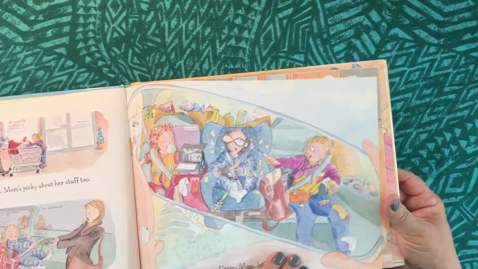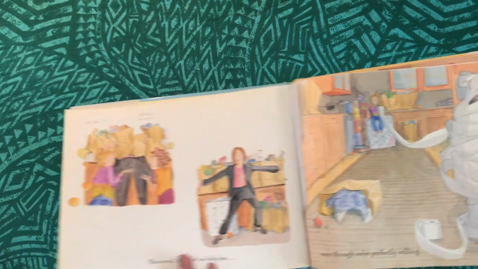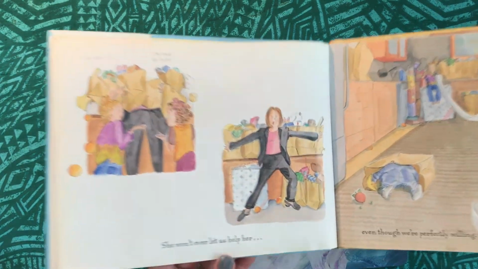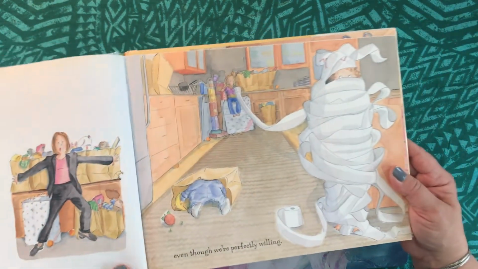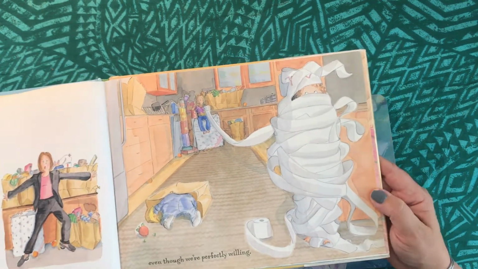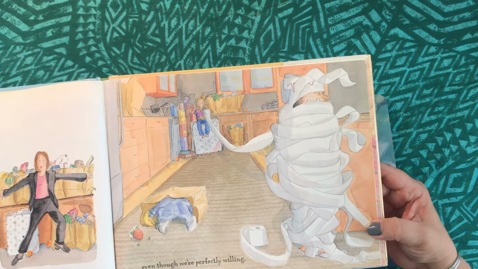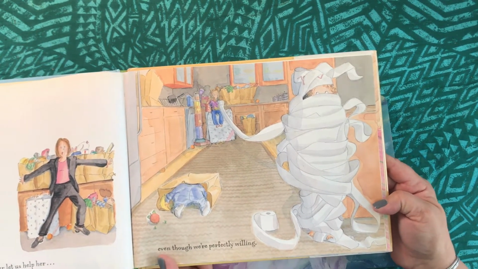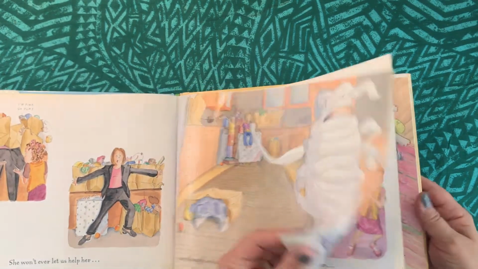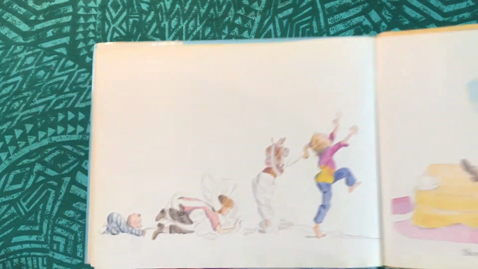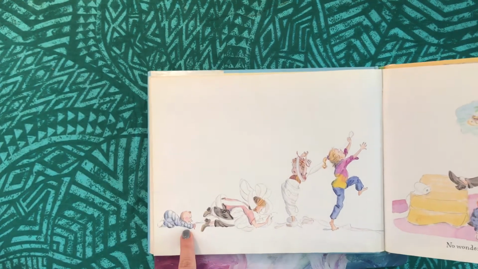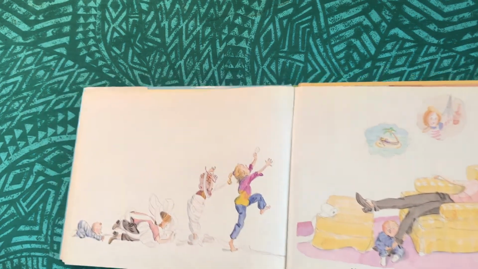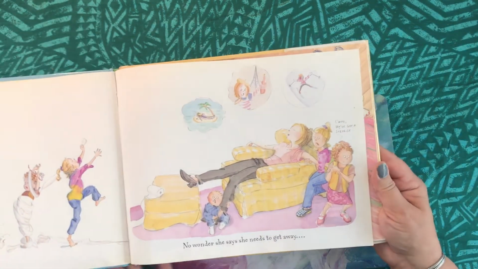Uh-oh. Looks like they took stuff out of Mom's purse. That's not a good idea. I've got it. I'm fine. Go play. She won't let us ever help her, even though we're perfectly willing. Oh my, look at this illustration she did. All the toilet paper. Oh heavens, I hope you're not wasting toilet paper like that, boys and girls, because it's hard to find. Look at the motion that she showed. It transitions from the baby to the mom all wrapped up in it, to the brother and the sister. No wonder she says she needs to get away.